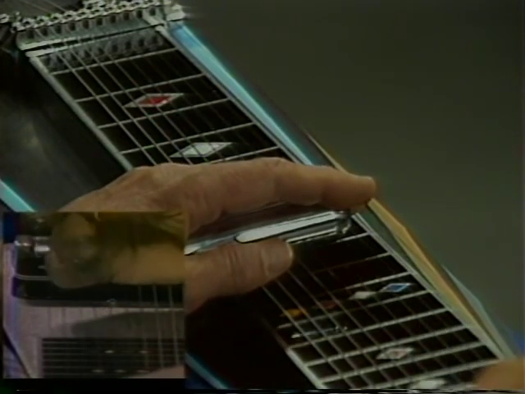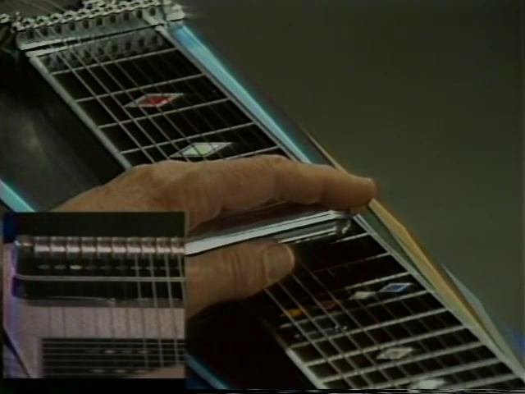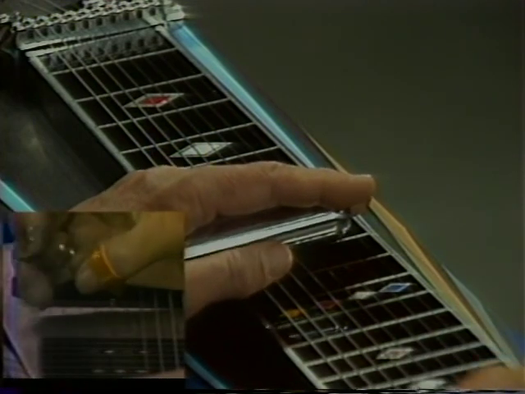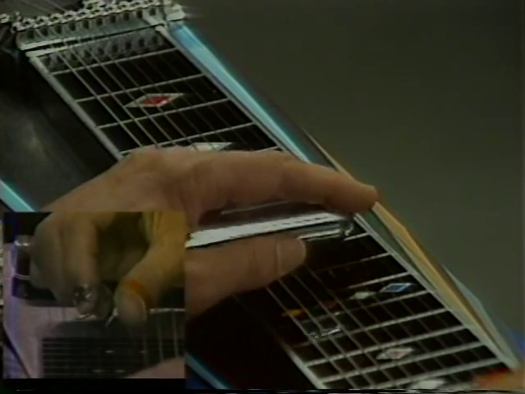This is the A minor shuffle, part 1, same lick over and over again. 1, 2, 1, 2, 3, go.